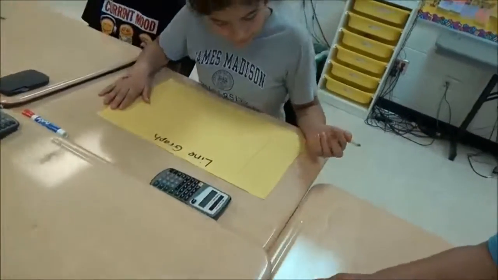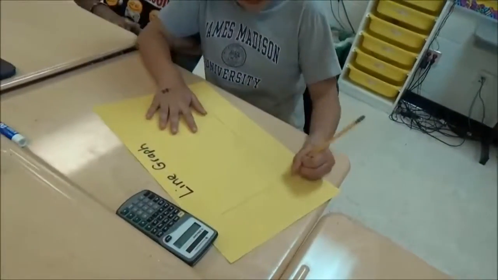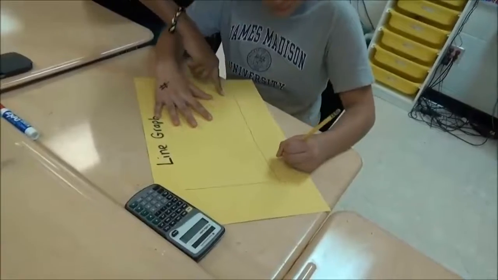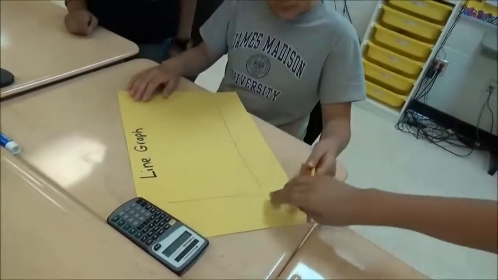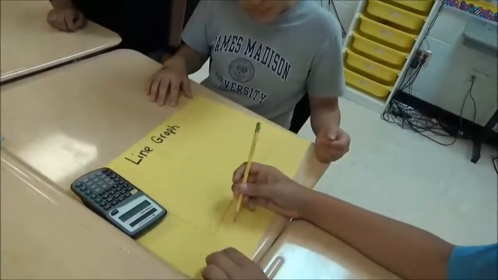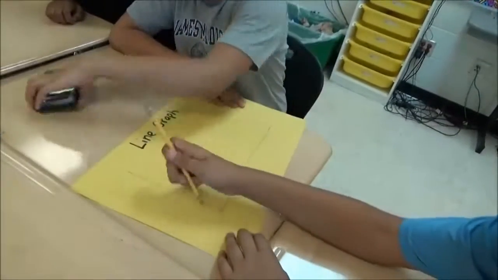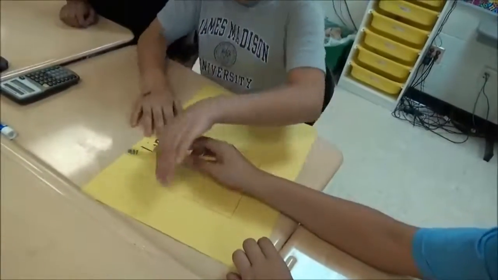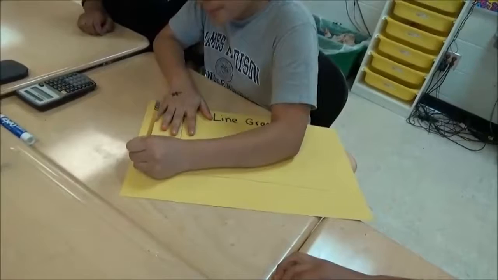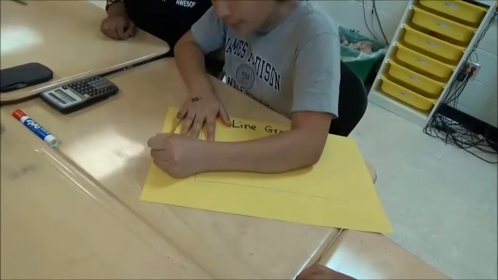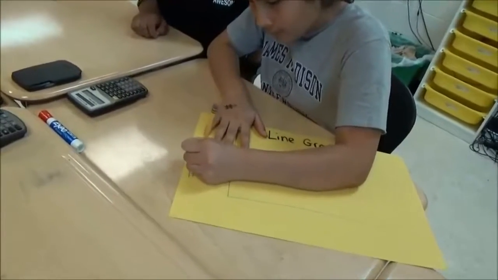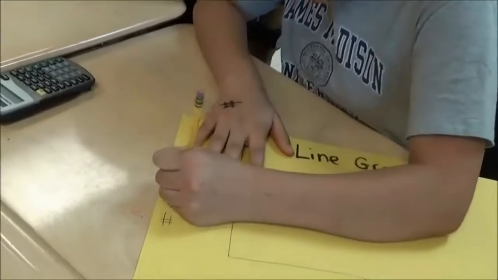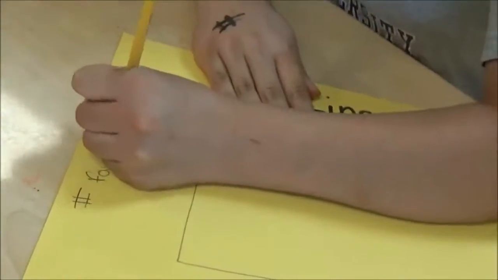Okay, so now what do we do? I'm going to put number of favorite food. You have to put it more down, right here where you put number. It's fine, just leave it. Label is so important.